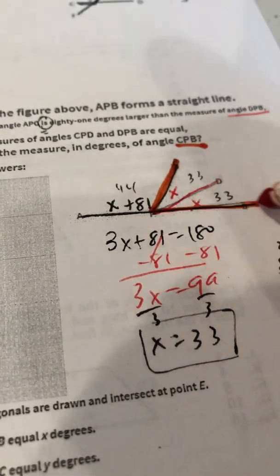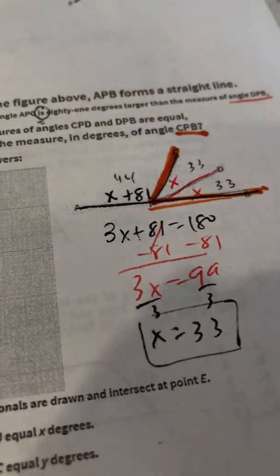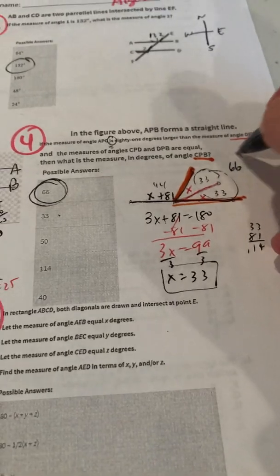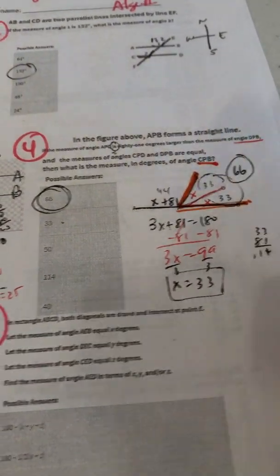But the question is, what is CPB? CPB is this whole guy. So it doesn't want 33, which is a distractor. It wants 33 and 33, which is 66. Oh, gosh. Gotta watch the question.